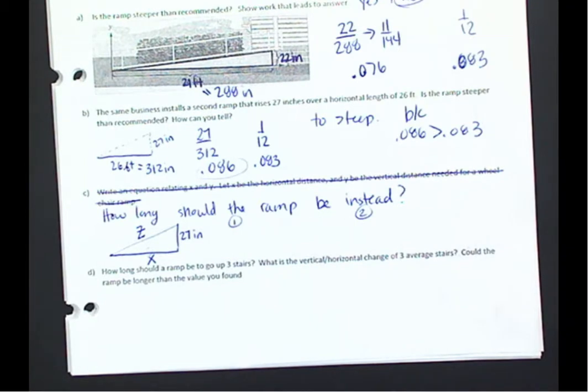Last year I made them go measure the wheelchair ramps in school to see which ones met the guidelines. Some of them failed. But maybe that's because their measurements weren't accurate.